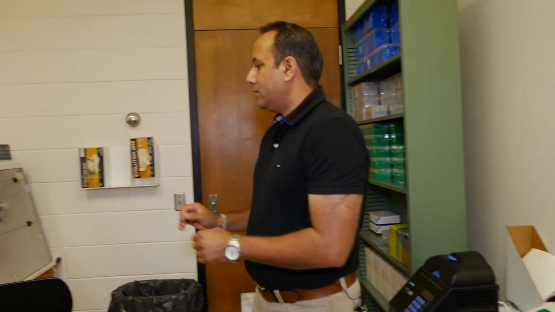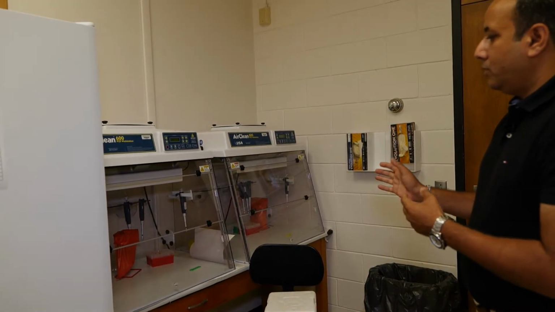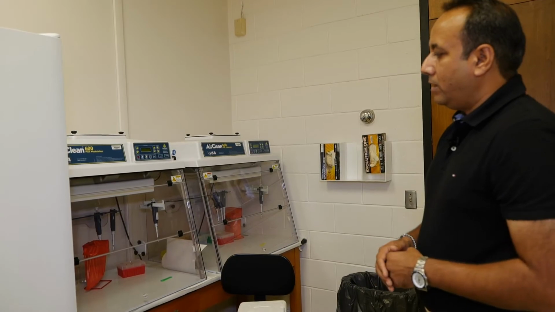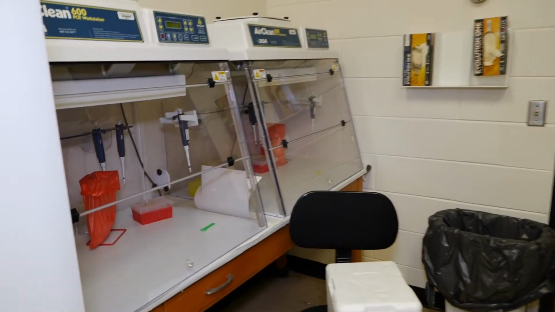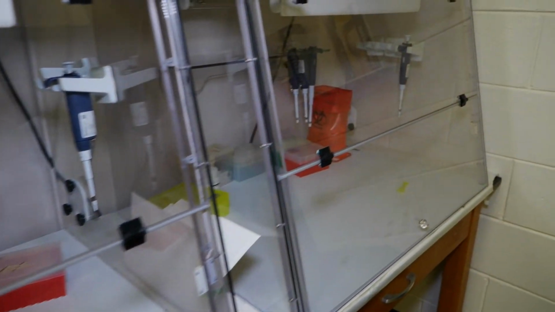These 2 workstations are our clean workstations. We use them to mix our reagents. One is for making the master mix, and the second one is for adding the DNA template that we isolated from the plants, from the leaves of the plants, plant tissue.